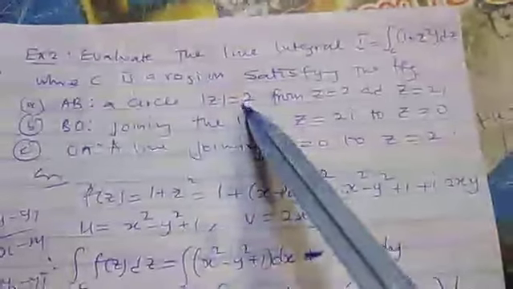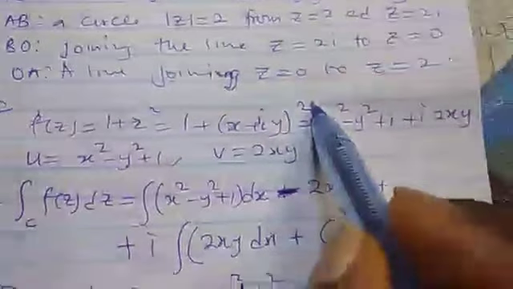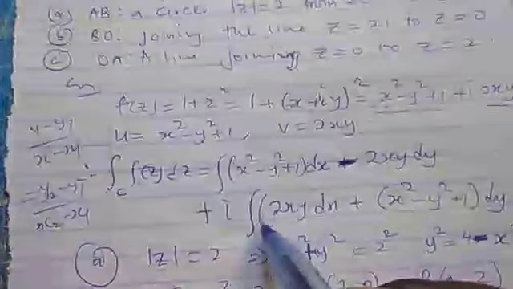Second question, evaluate this line integral where C satisfies all this. The first one is the circle of radius 2. Now before anything, let us first express this in terms of u and v. 1 plus z squared. We know that z is x plus iy, then all squared. If we expand and simplify, we are going to have this and this. Therefore, this one will be our u, while the other one will be our v. Now, the integral becomes, if you apply, integral u dx minus v dy plus i integral v dx plus u dy.